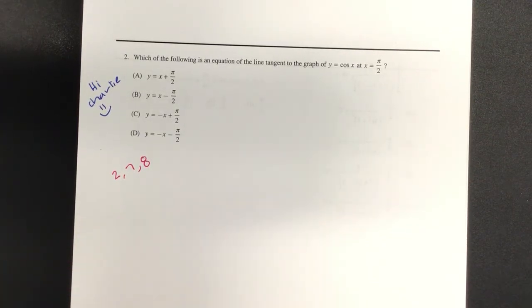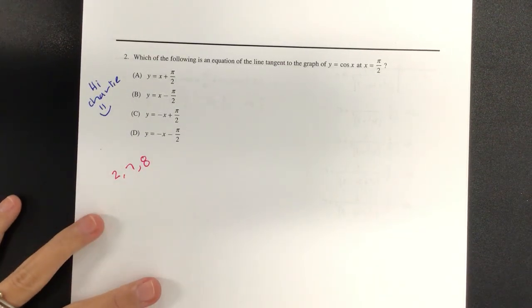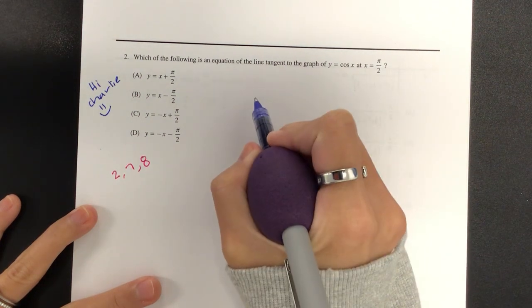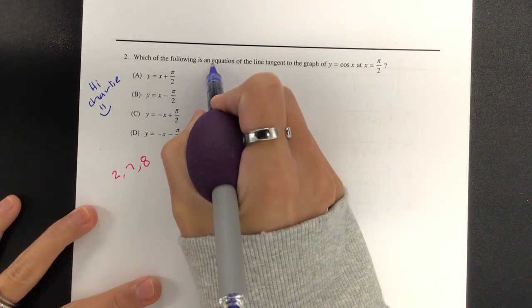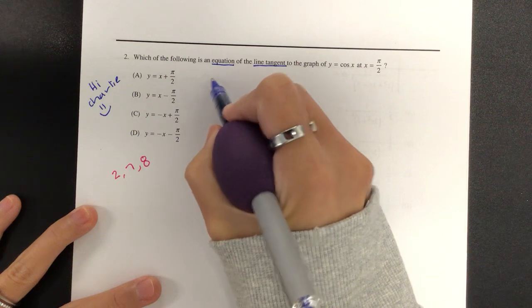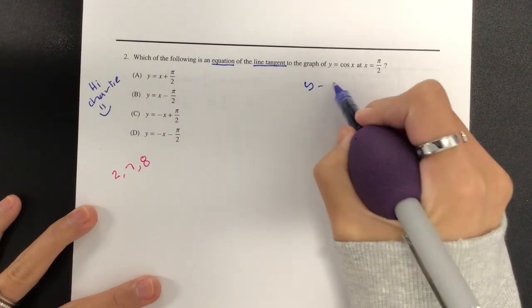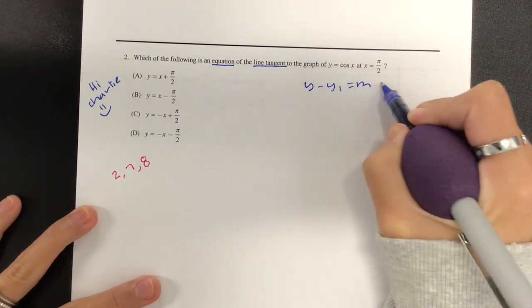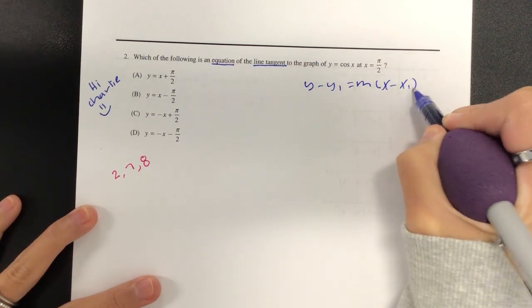Which of the following is an equation of the line tangent to the graph of y equals cosine x at x equals pi over 2? Okay, let's underline equation, tangent line, and I'm going to write out the skeleton model. y minus y1 is equal to m times x minus x1.